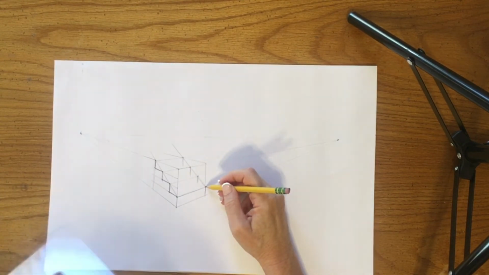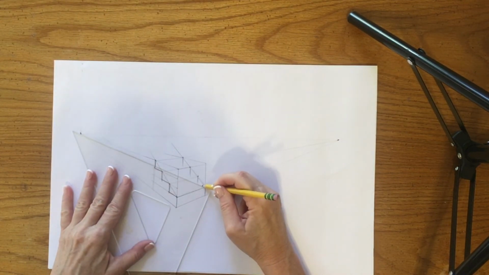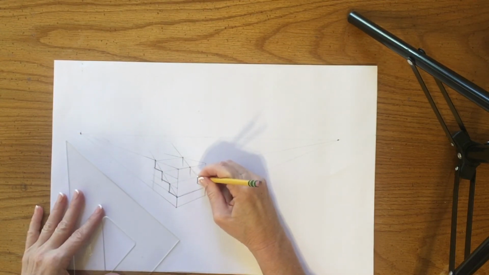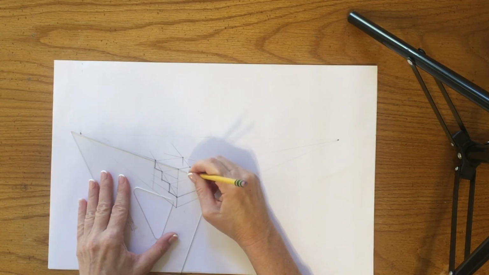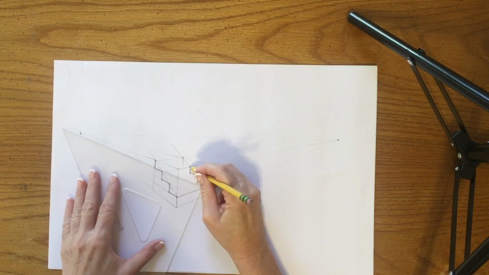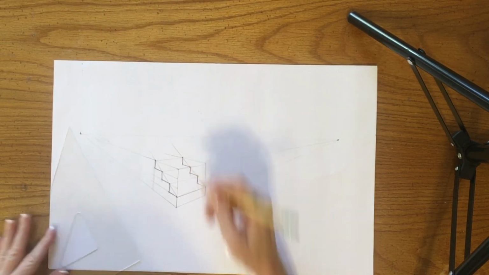And we're going to do the same thing on the other side. Where it hits the vertical lines, that's the run, rise. Run, rise. Run, where it hits the vertical, rise.